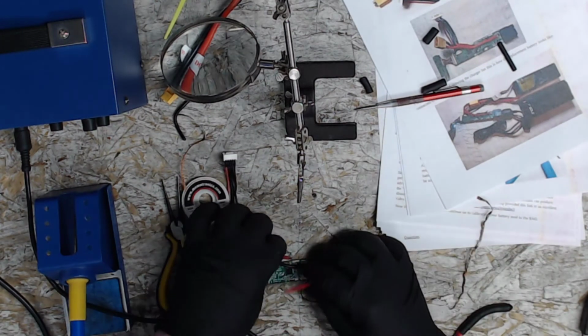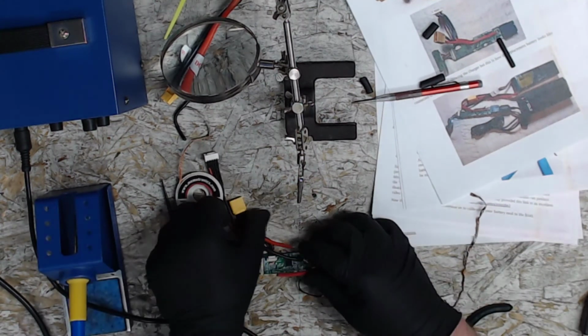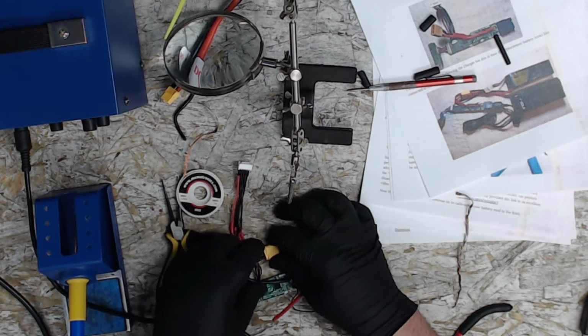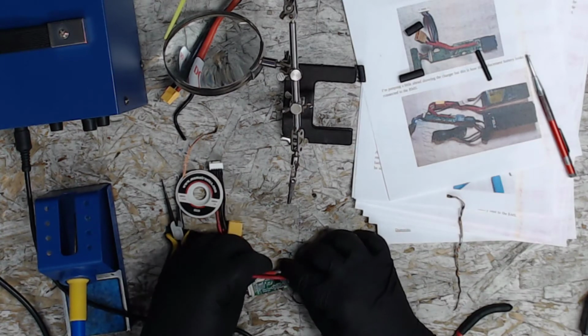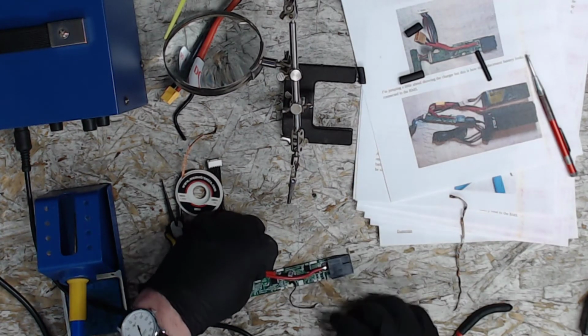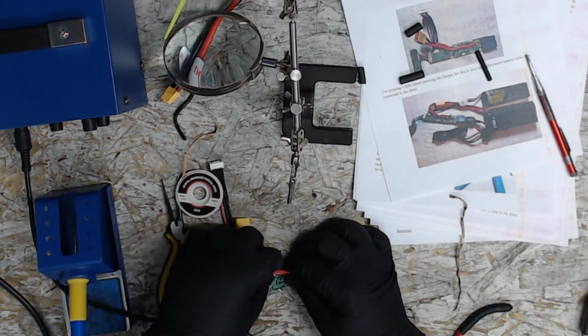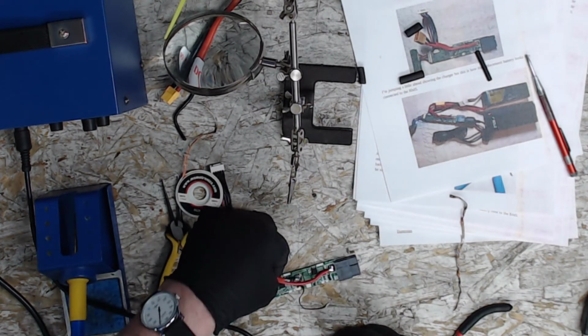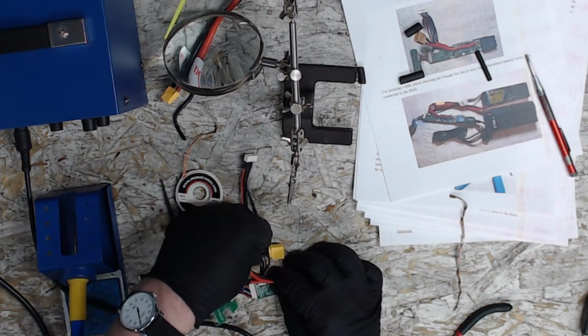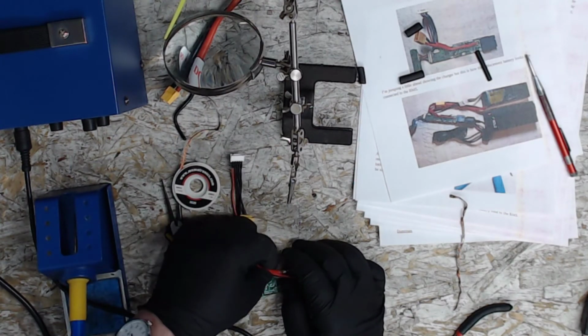Now we need to make this connection here. Going to keep going by the original picture. And this is where we're going to make a splice. Boy, do I want it there? I don't want it too close to that one.